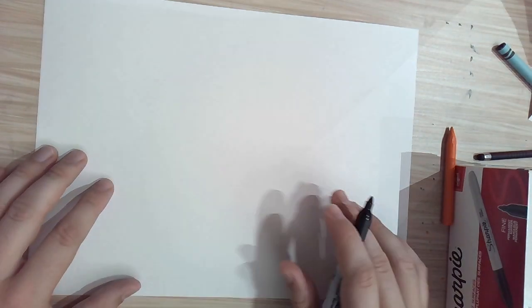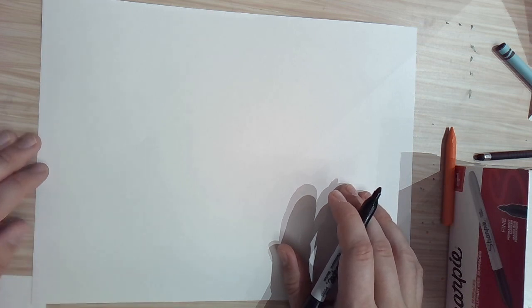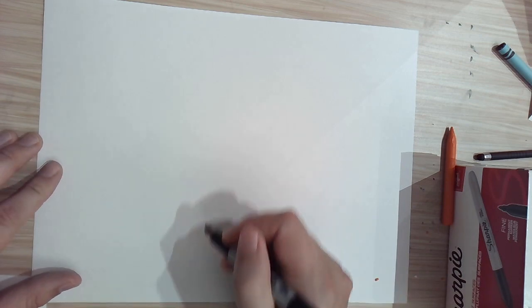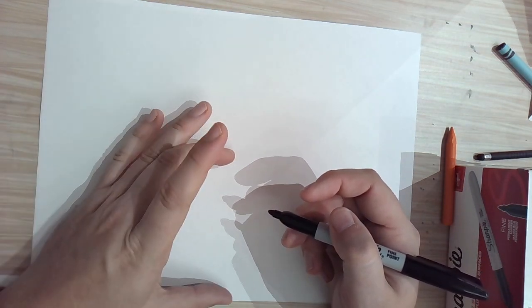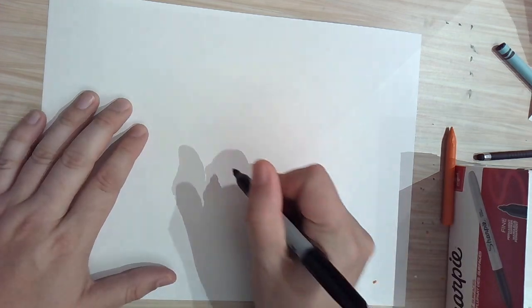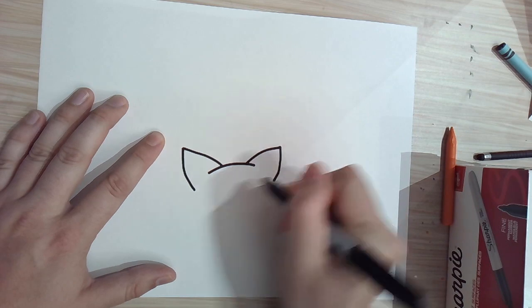Okay, so what we're going to do next is create our own picture that has a foreground, a middle ground, and a background, and then you're going to be adding texture and color to it. It's going to be really cool. So when I do a project like this, I like to start with a little character or something in the front. And it's not going to be super tall, but maybe up to half the page. So I'm going to do a little kitten. You can do anything you'd like.